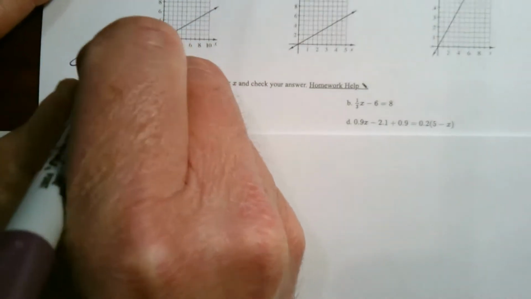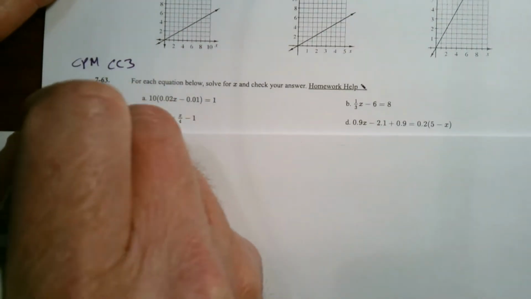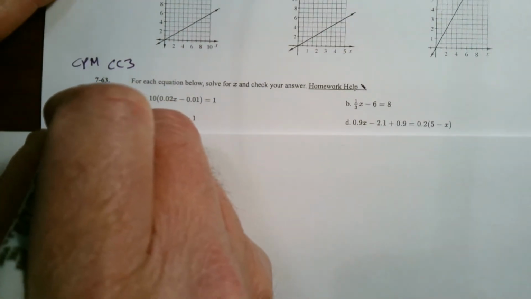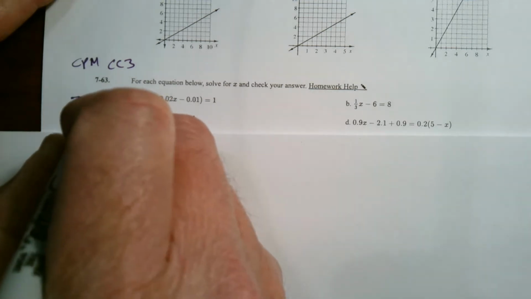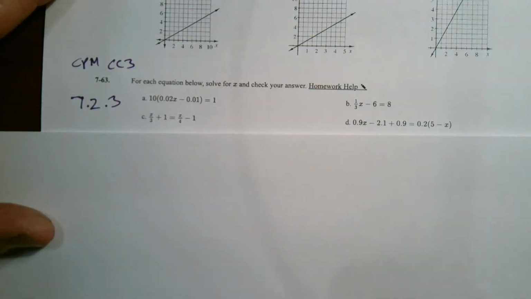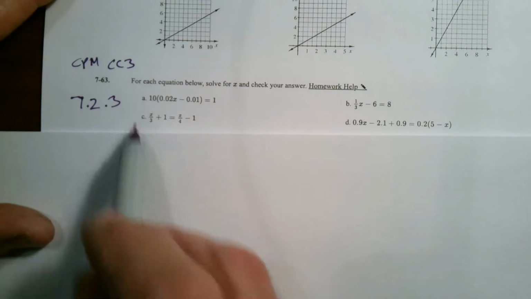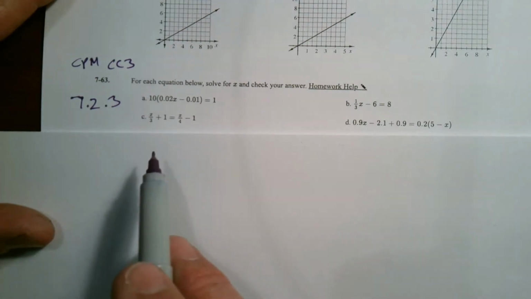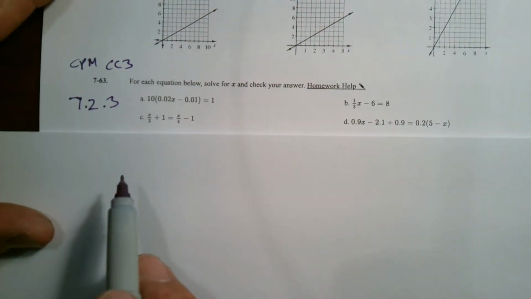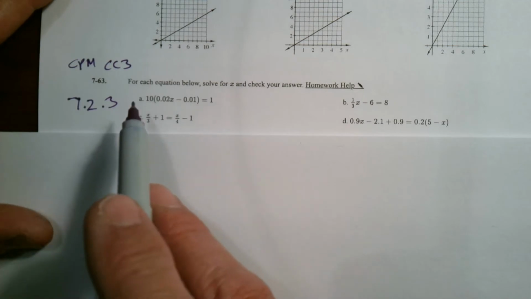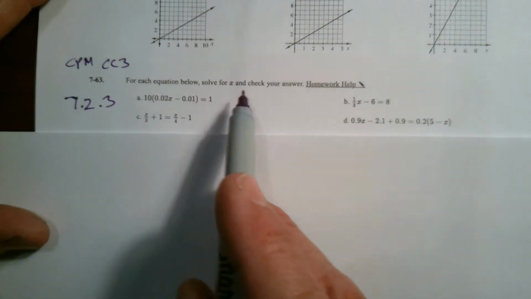So here we go. I'm pulling this question from CPM, and it's Course 3, and this is Section 7.2.3. Okay, and I'll rewrite the questions, and then we'll rewrite the equations, and then we'll go through the process. So let's just go through each of these. So we've got for each equation below, solve for x, and then check your answer.